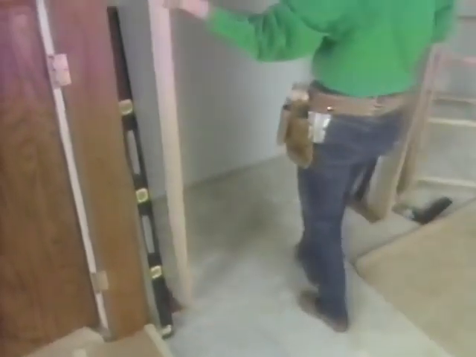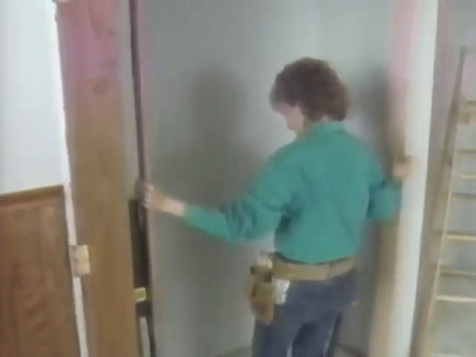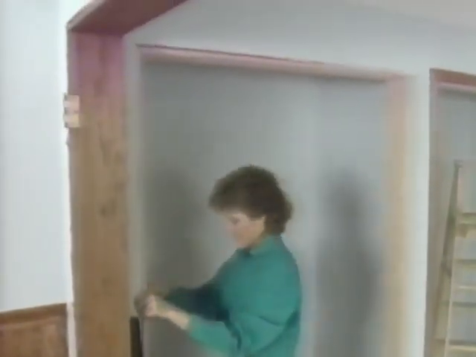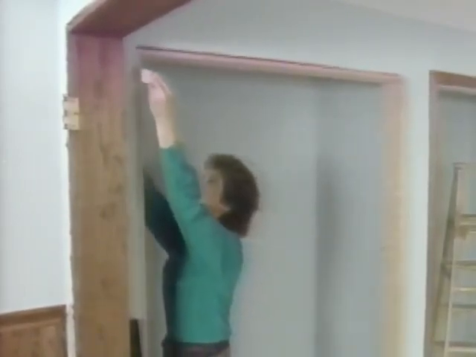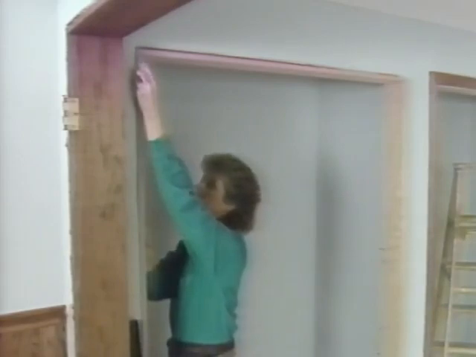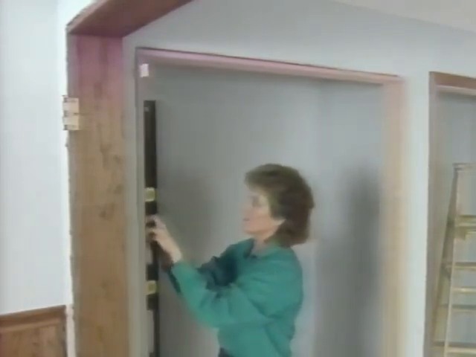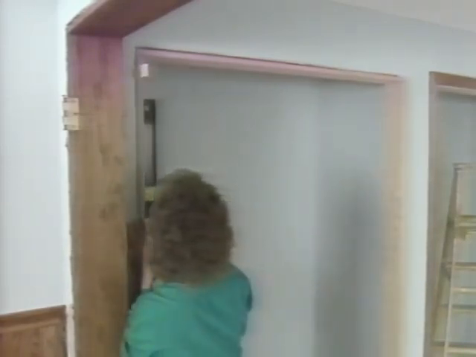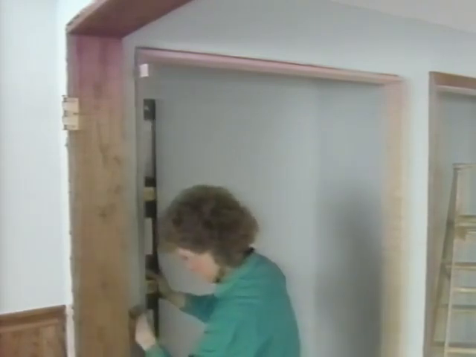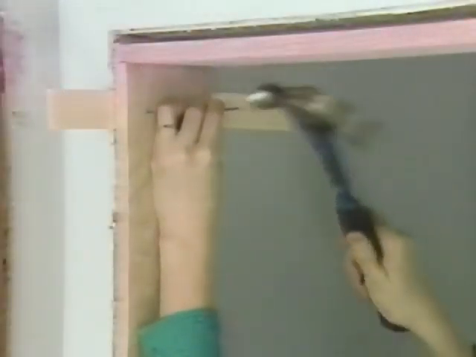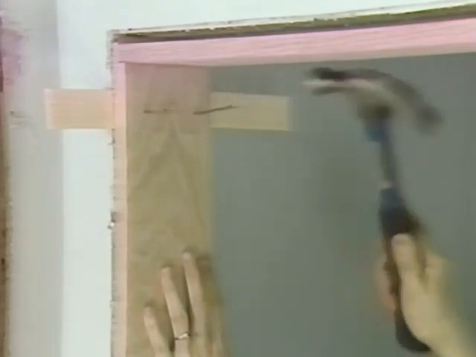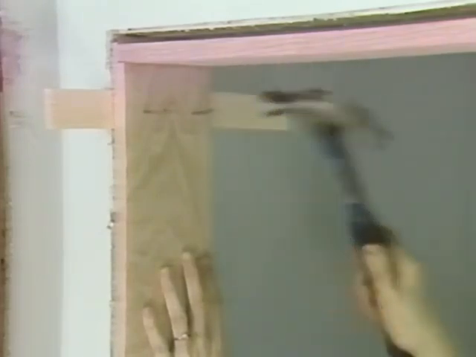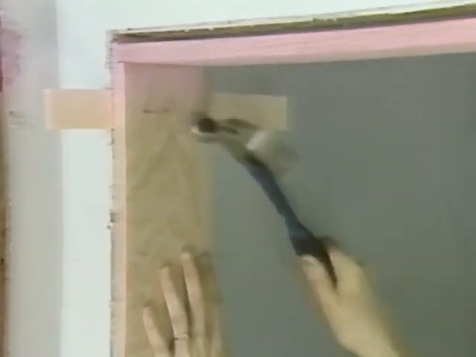Then place the jamb in the rough opening, resting the sides on 3/8-inch shims that represent the finished floor height. Now shim the side jamb, positioning one shim from each side. Then check for plumb and secure with 8-penny finishing nails, taking care to nail through the shims into the framing member.